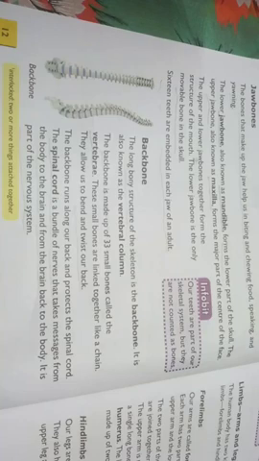The spinal cord is a bundle of nerves that takes messages from the body to the brain and from the brain back to the body. It is the part of our nervous system. So, what is spinal cord? Spinal cord is a bundle of nerves that takes messages from the body to the brain and again from the brain back to the body. It is a part of our nervous system.